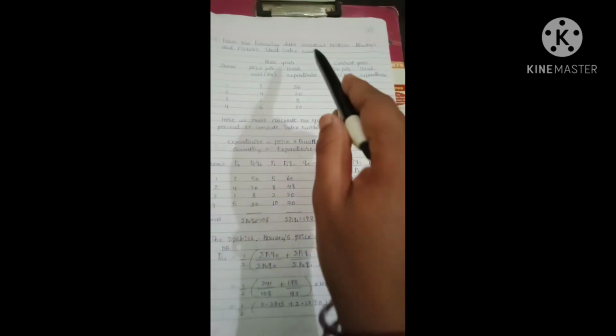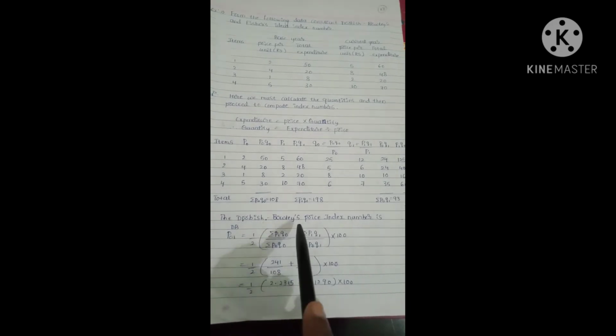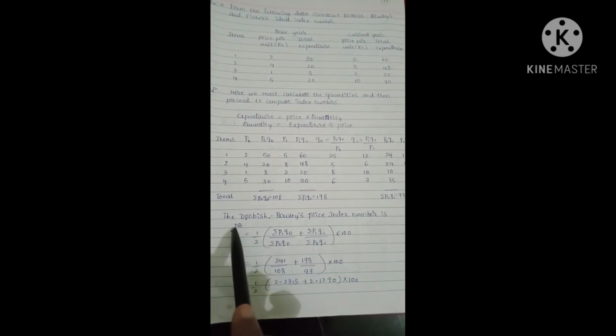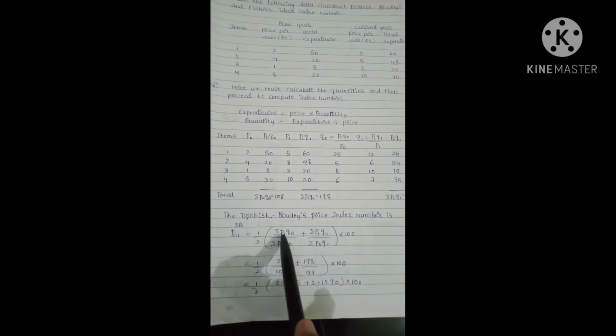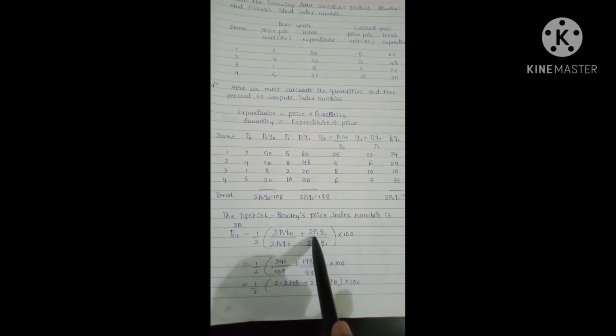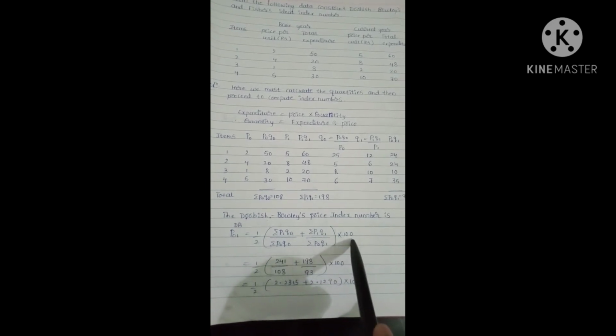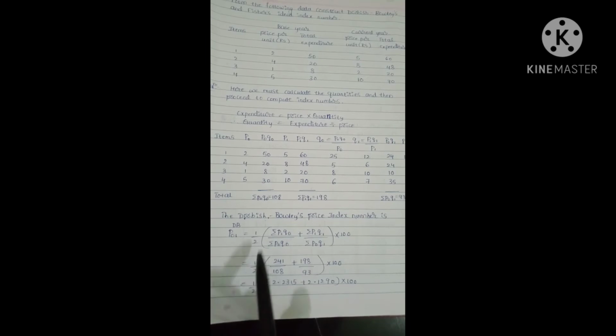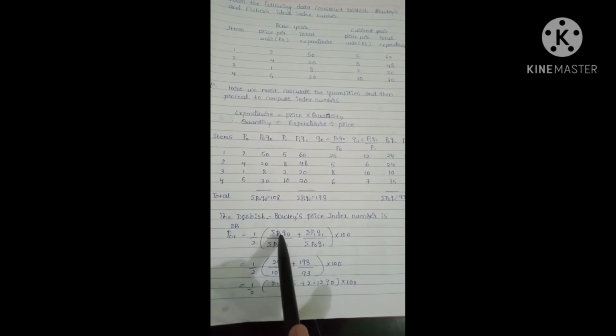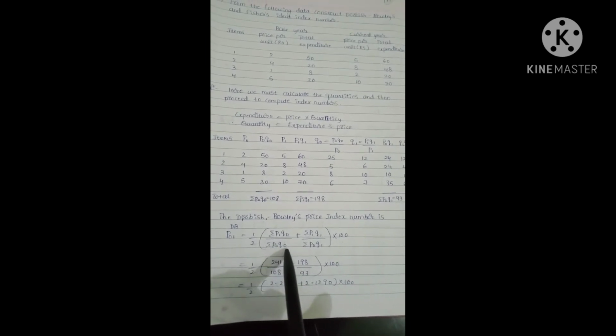After that, what is the question? Construct Dorbish-Bowley's. Construct means calculate. That Dorbish-Bowley's price index number, right? What is the formula here? P01 of DB equals, the Dorbish-Bowley's DB equals 1 by 2 summation of P1 Q0 divided by summation of P0 Q0 plus summation of P1 Q1 divided by summation of P0 Q1, into 100. Here 1 by 2 as it is.